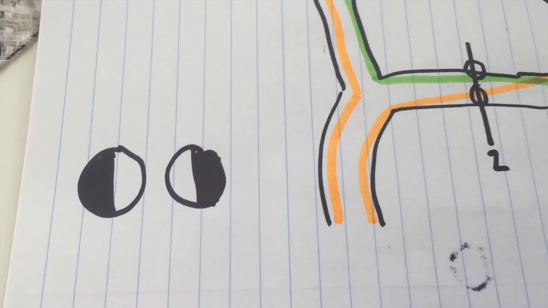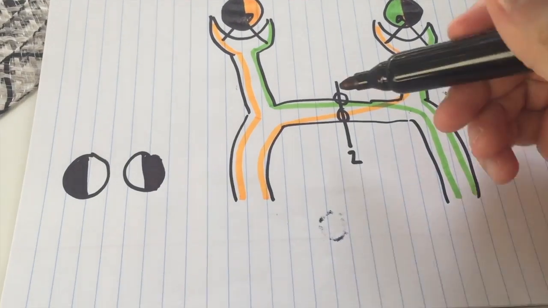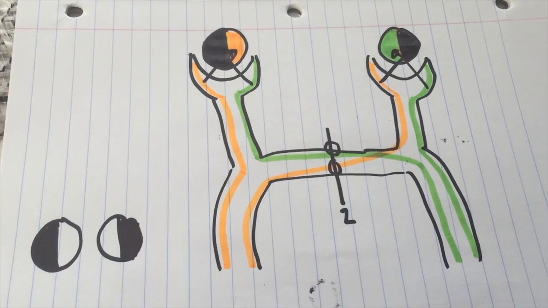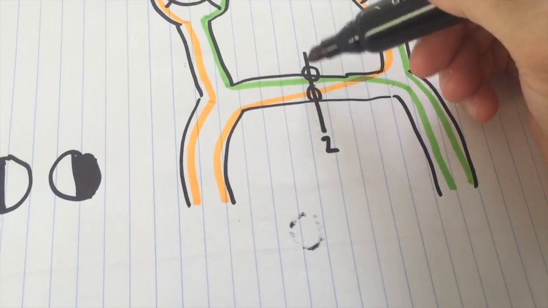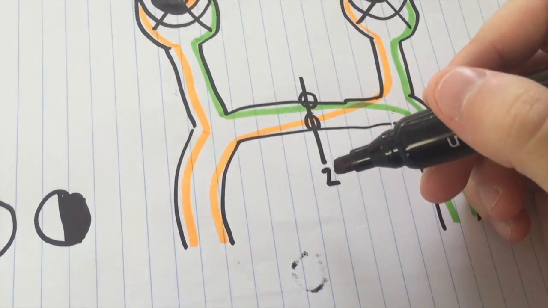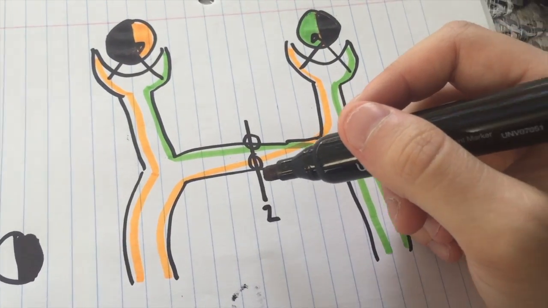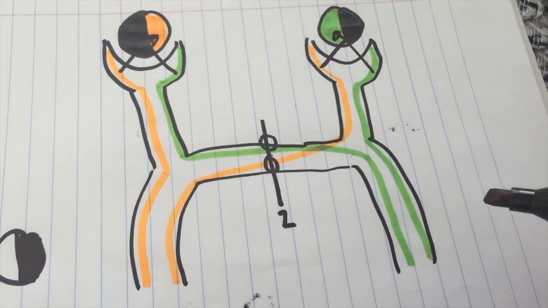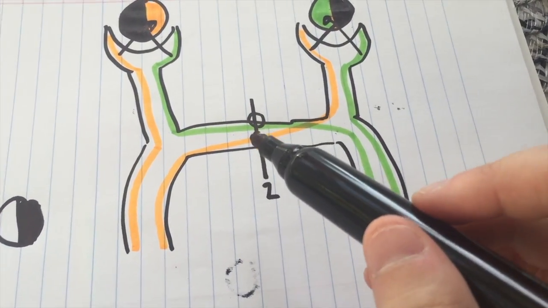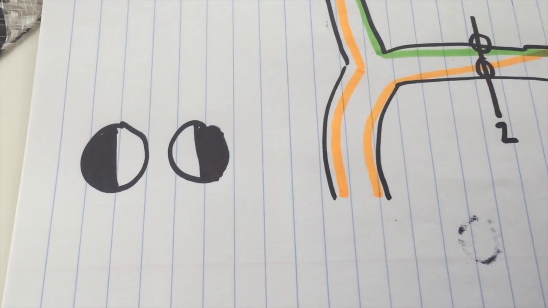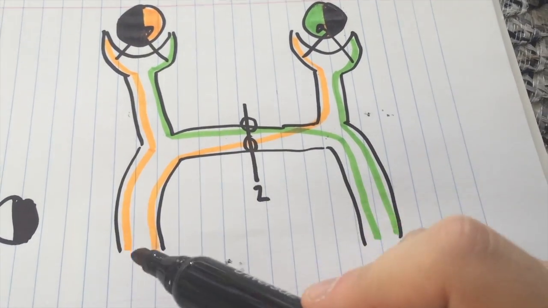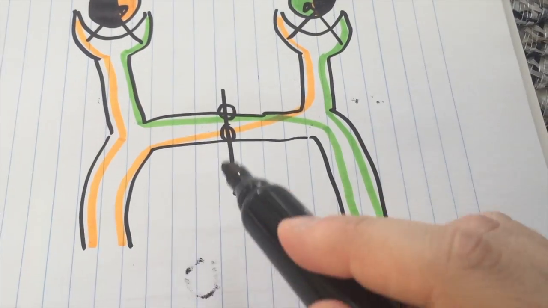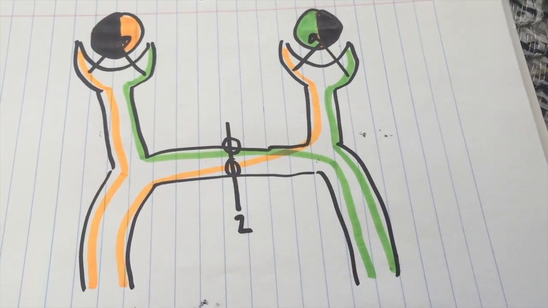This is called bitemporal hemianopsia, and this is due to the lesion that you see here, right in the middle. Now, bitemporal hemianopsia, which you see here, is due to that lesion at the optic chiasm, and the optic chiasm is where these different paths cross over smack in the middle. So high-yield: optic chiasm lesions result in bitemporal hemianopsia. And I'm just showing you with these orange and green lines how this is derived. It makes a lot more sense if you follow the tracks.